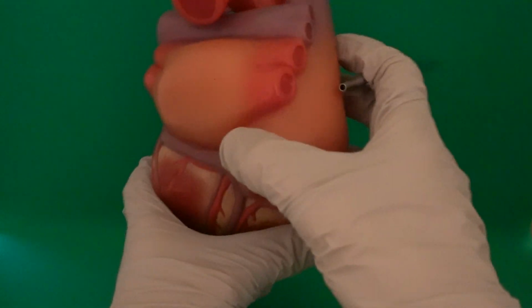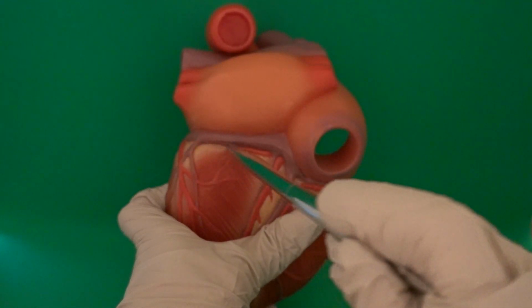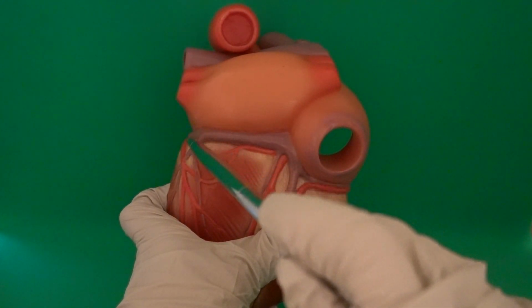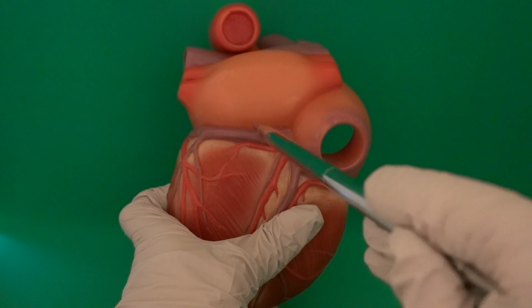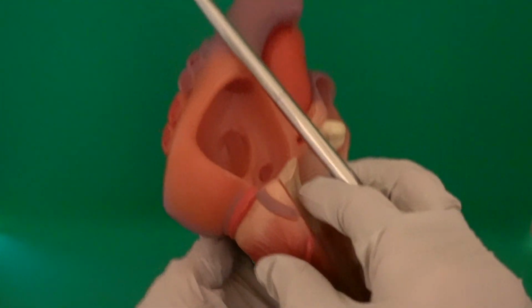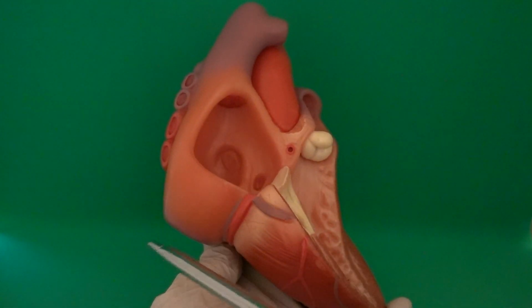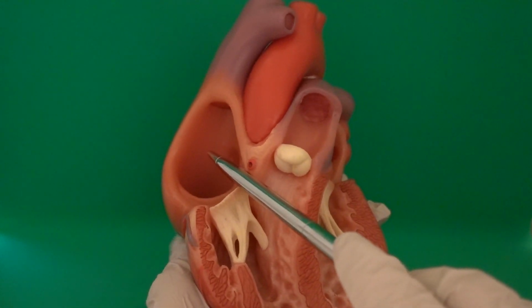The 3rd vein is called coronary sinus. Coronary sinus is the vein that we see on the back of the heart, exactly sitting inside the coronary sulcus. So coronary sinus, superior vena cava, and inferior vena cava are the 3 veins that bring blood to the right atrium.